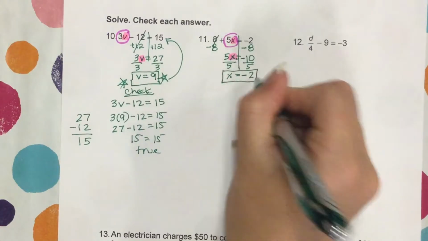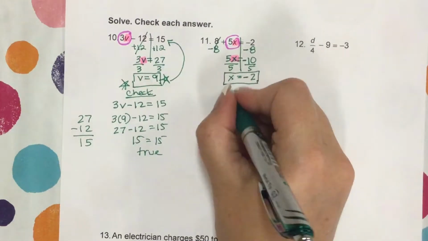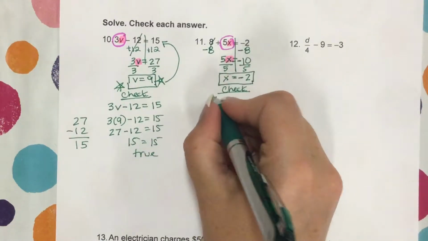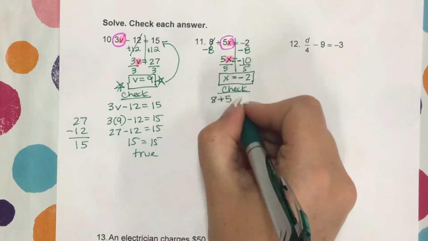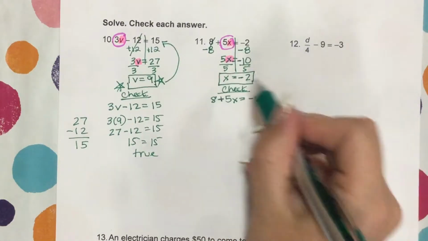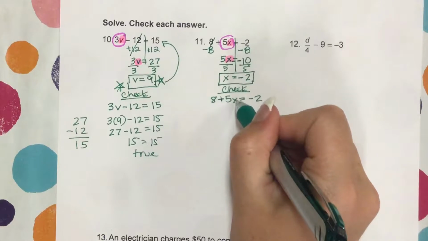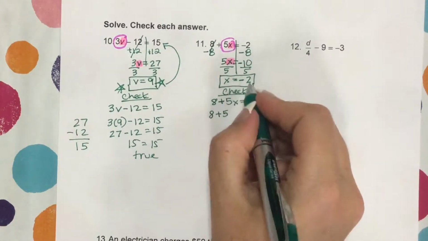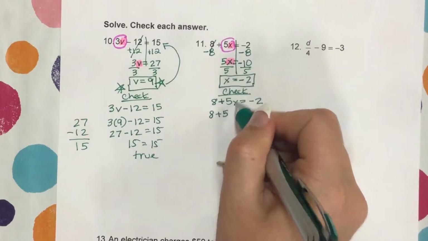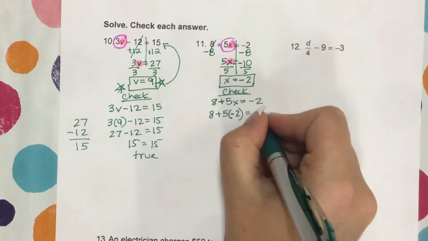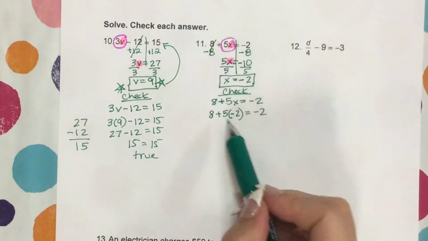All right, cool. So now I'm going to do the check. I'm going to write the original equation: 8 plus 5x equals negative 2. Okay, then I'm going to substitute this negative 2 in for x. So I have 8 plus 5. And whenever I'm sticking a negative number into this variable, I'm going to put it in parentheses. Equals negative 2. Okay, then I'm going to simplify over here.